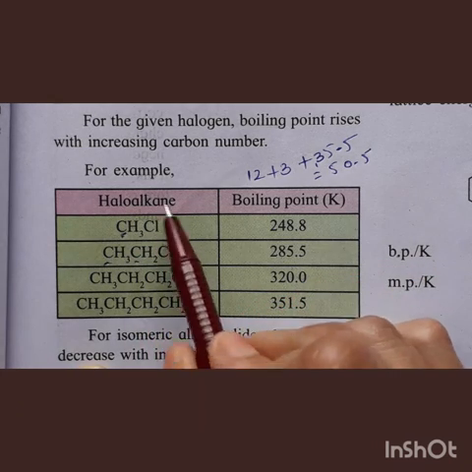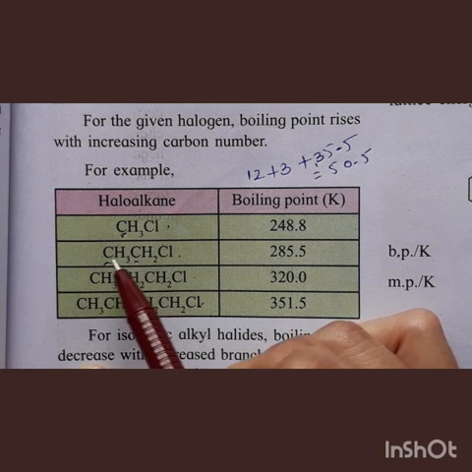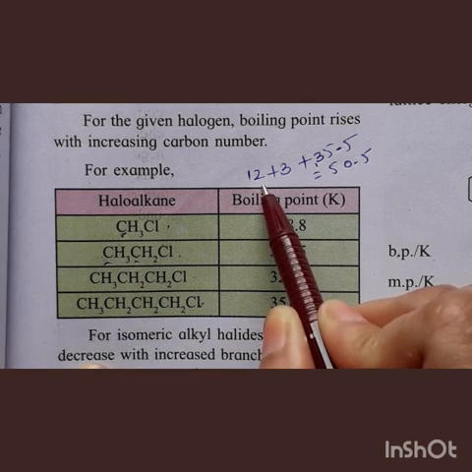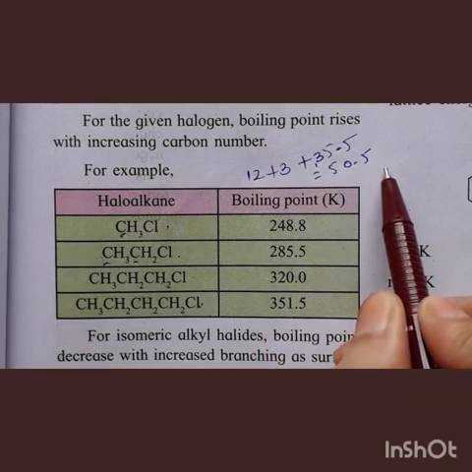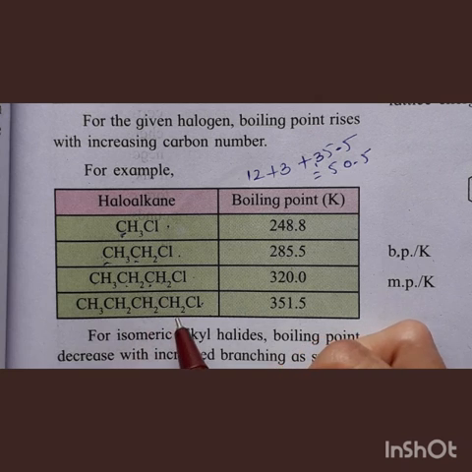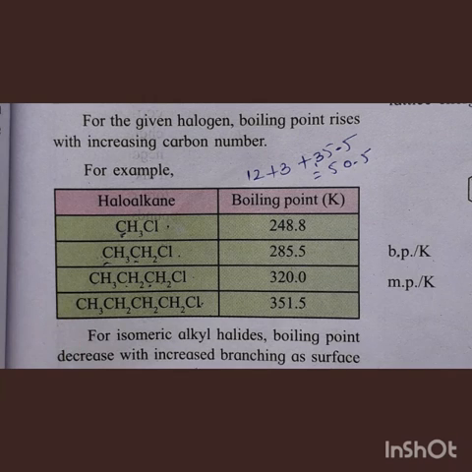Then in the next compound, carbon atoms will increase. Here 2 carbon atoms are there, so this 12 will become 24. Again molecular mass will increase. Here 3 carbon atoms, molecular mass will increase. Here 4 carbon atoms, molecular mass will increase. So as the number of carbon atoms in that particular alkyl halide increases, boiling point also increases.